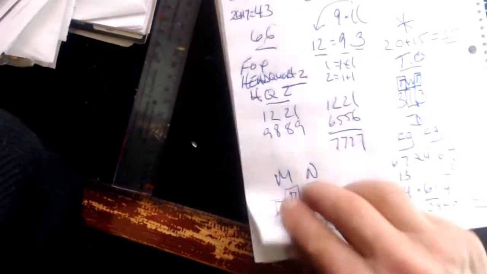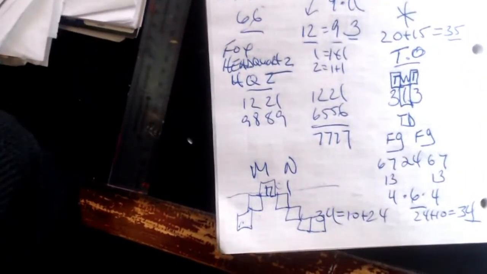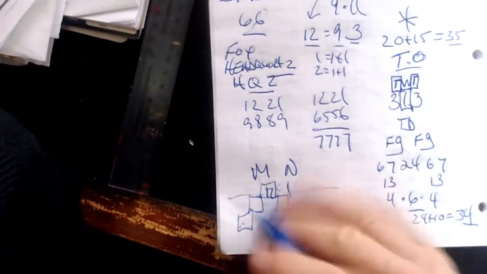Let me see where I am with this. Right. So what happens next? I'm not sure if you remember. I'm falling behind. So when we build this gematria tower, 7, 5, 3, 1.